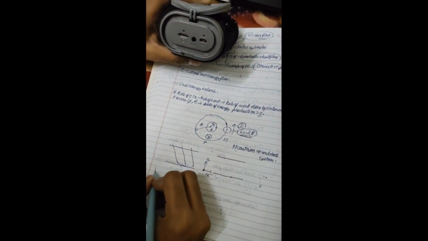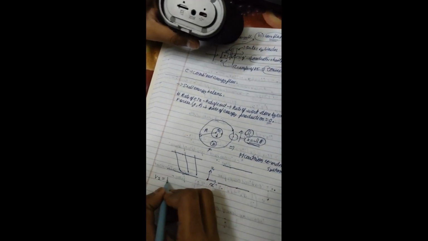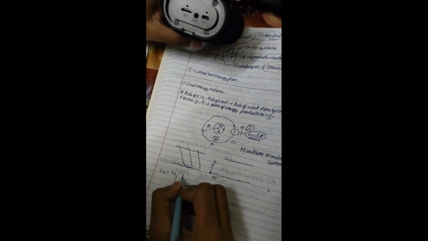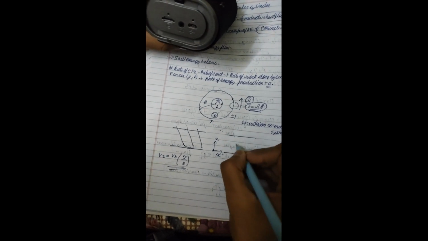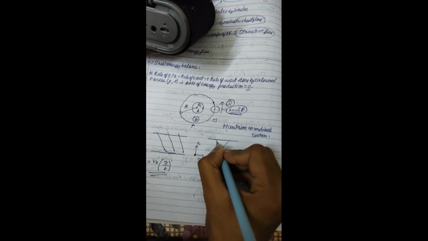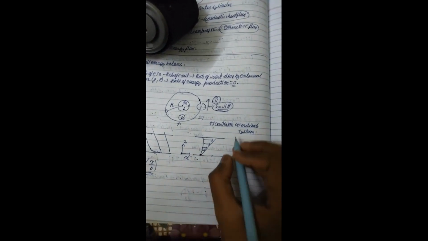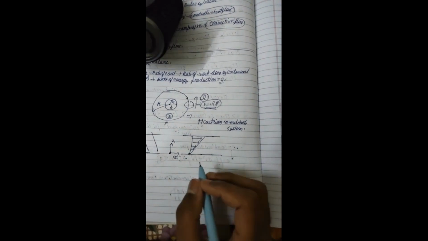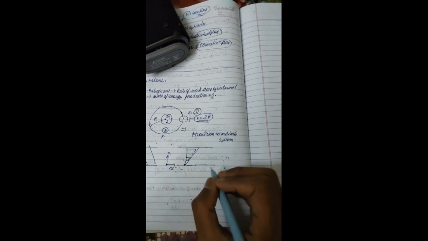Assuming that the velocity variation here is linear, we can write Vz equal to Vb x by b. So a linear velocity profile. It is basically zero here and it is going to be maximum here. Now this is what we have got about the velocity profile.